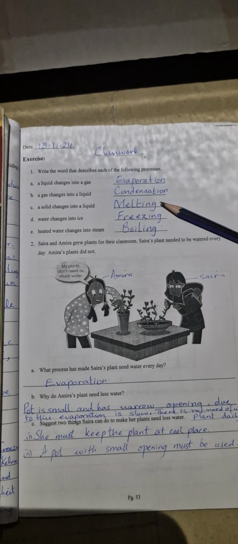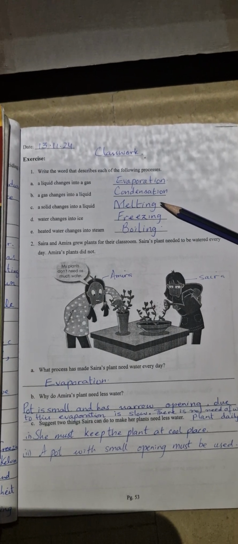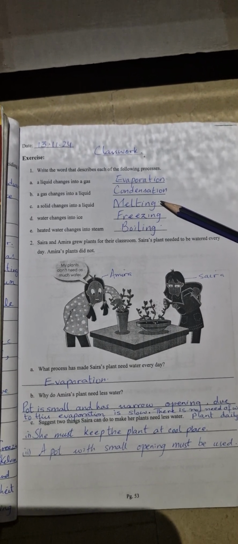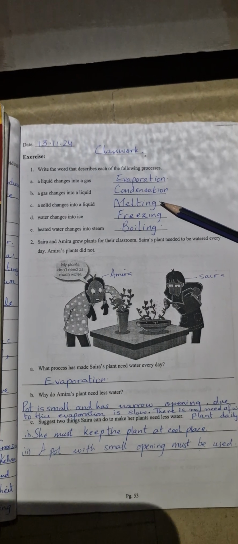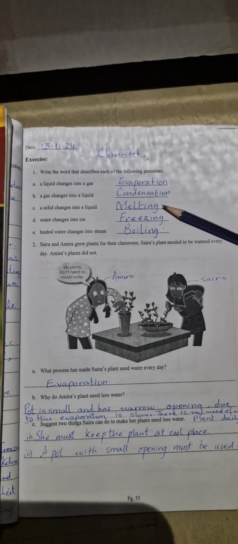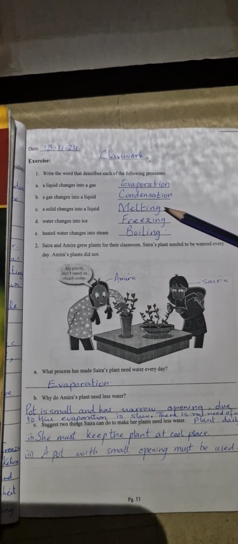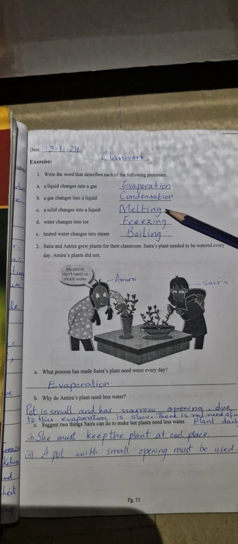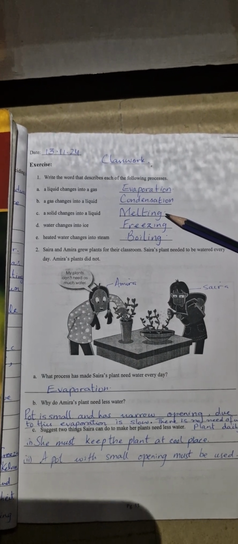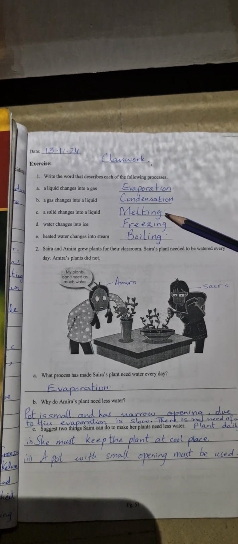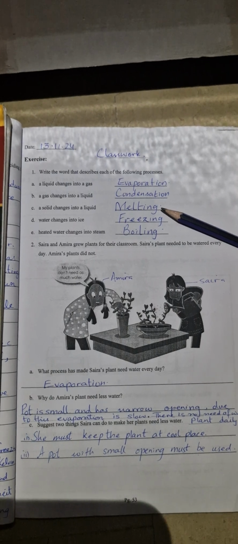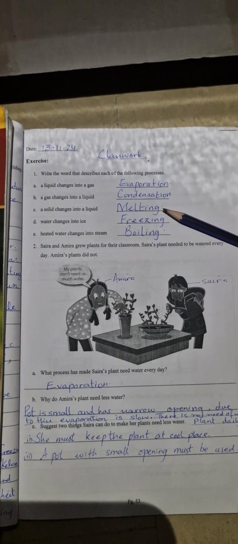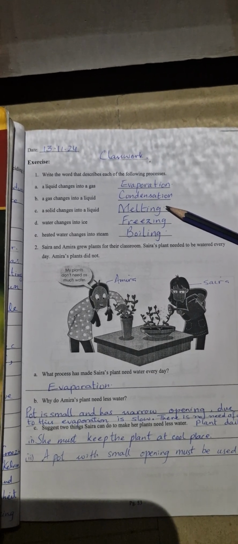The example could be butter or an ice cube as well. Whenever we place them at room temperature, outside the cool place, at a warmer place, then what happens? They start melting. So melting is the change of solid state into liquid, but the temperature should be warm.